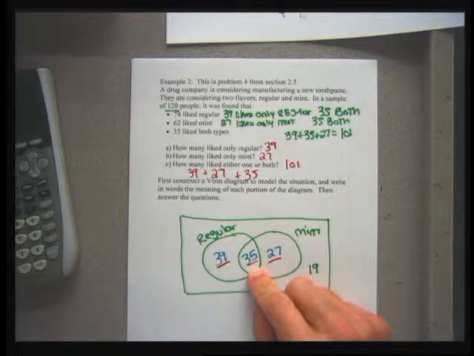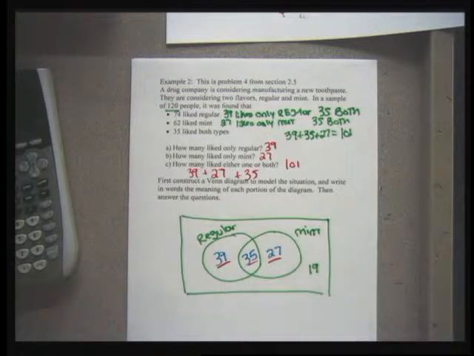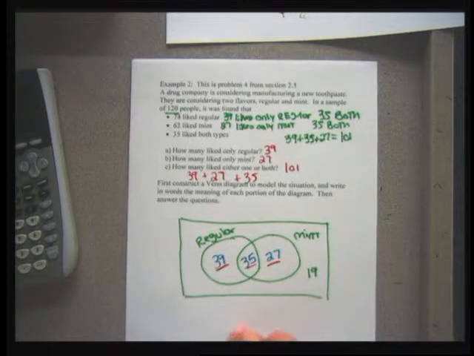There's only one number in the problem, for any of the word problems in section 2.5, that I can take and put in the table how it's written. The rest of the numbers I'm going to have to subtract to get the numbers.